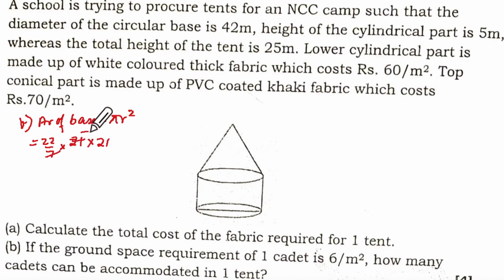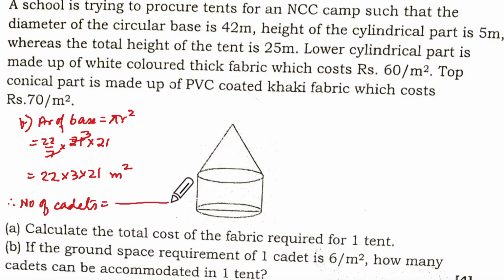So 7 threes. So it will be 22 into 3 into 21 meter square. I'm not interested in getting the answer, but they're saying one cadet needs 6. So I will say therefore number of cadets will be equal to area of base, put that in bracket, upon area per cadet.